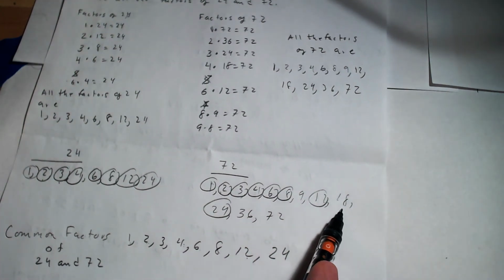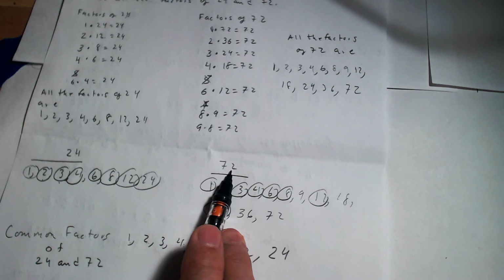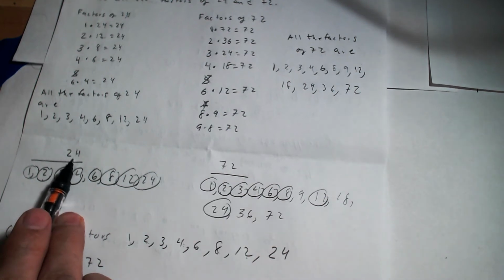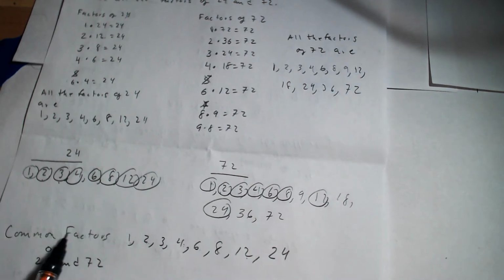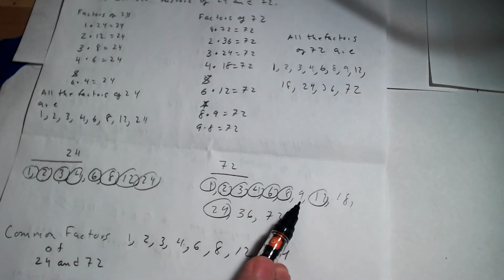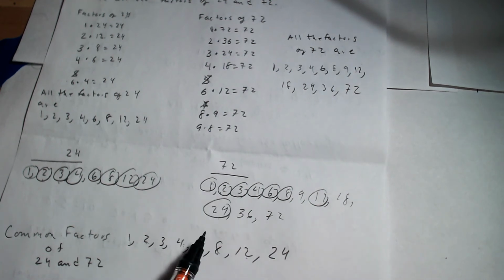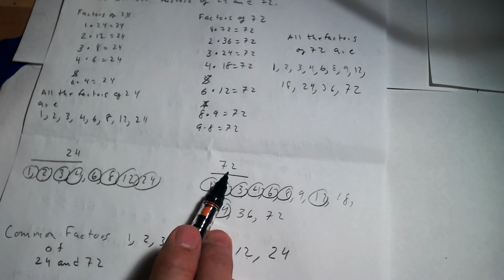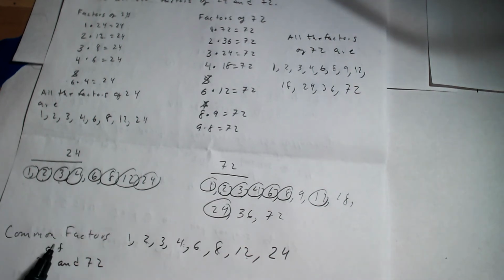Now, 18 is a factor of 72, but it's not a factor of 24. That's why 18 is not included in the common factors, because it's only a factor of 72. 36 is a factor of 72, but it's not a factor of 24. So what's so special about these numbers besides all of them being even?